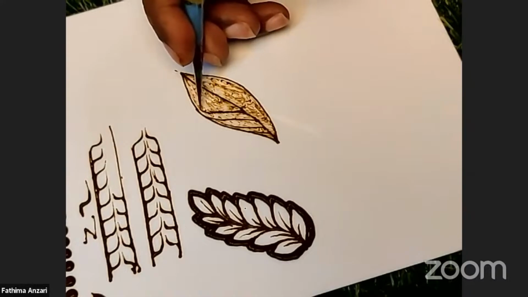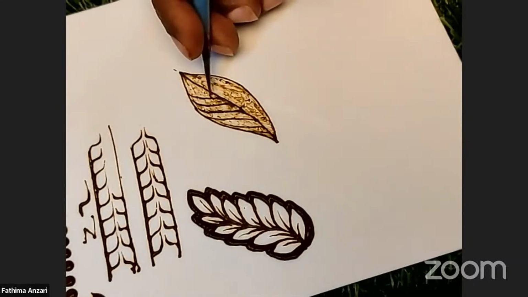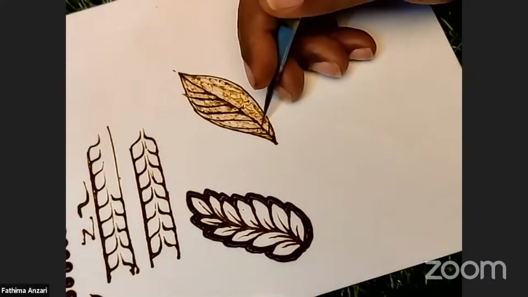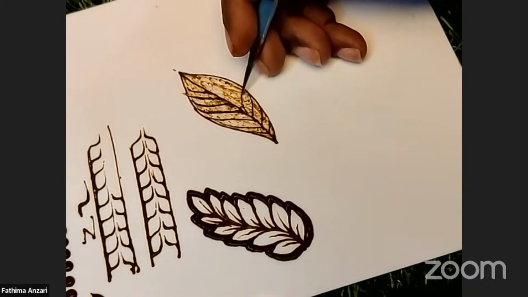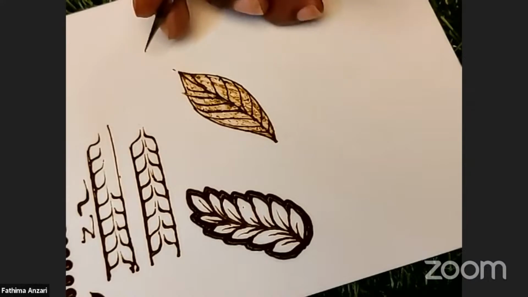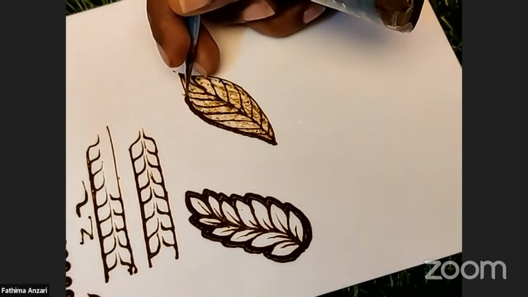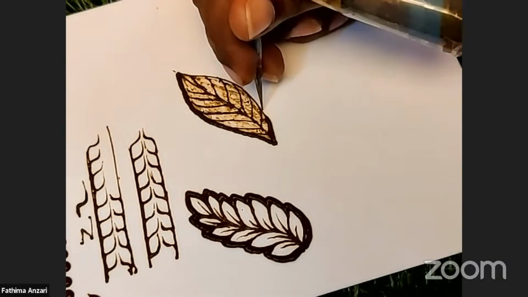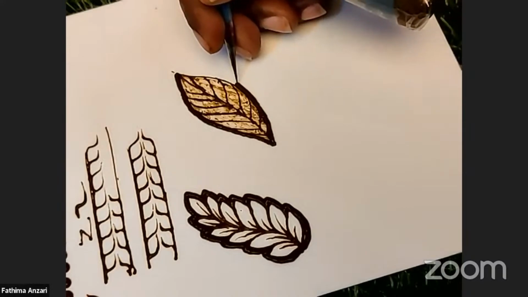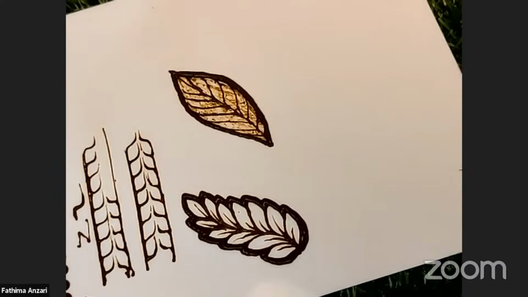So this will be a beautiful two-toned leaf. When it stains, it will become a nice two-tone leaf. It will have a lighter tone and a darker tone. Like this. Now I'm just darkening or thickening the outer part. Okay, so that will be it.